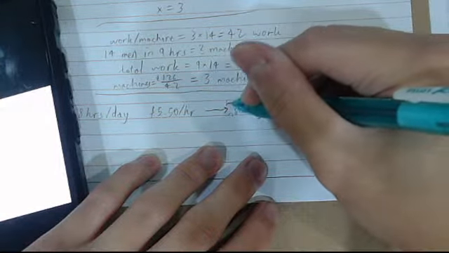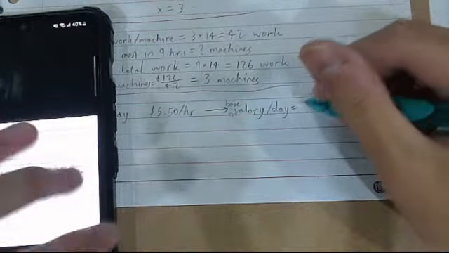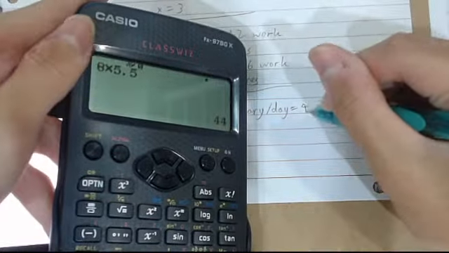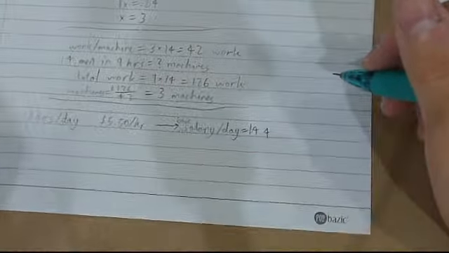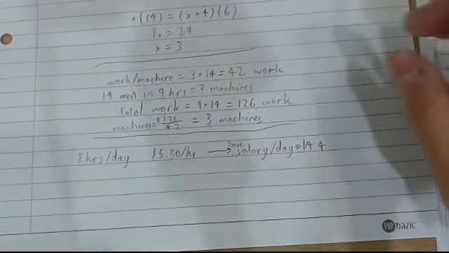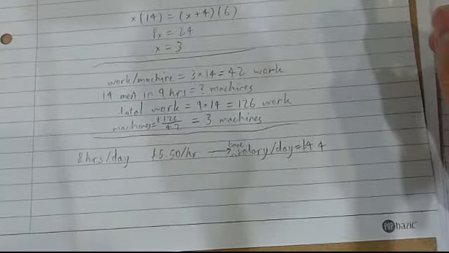Base salary per day is 8 times 5.50, which is 44.